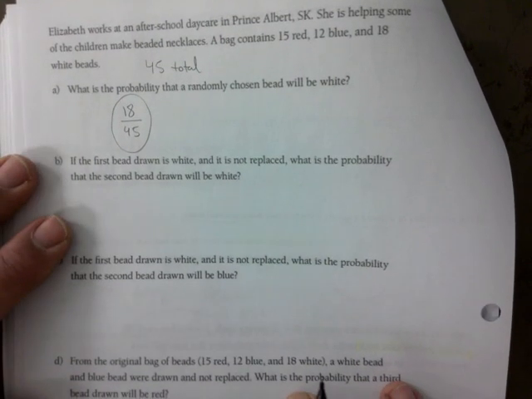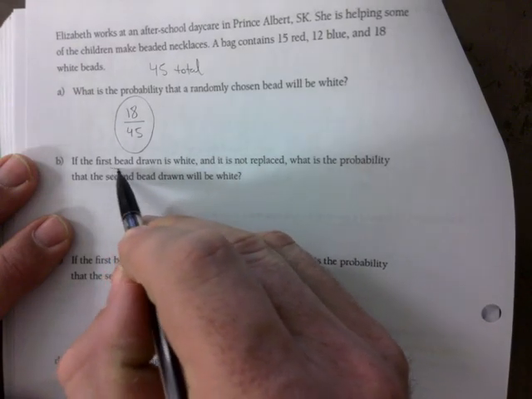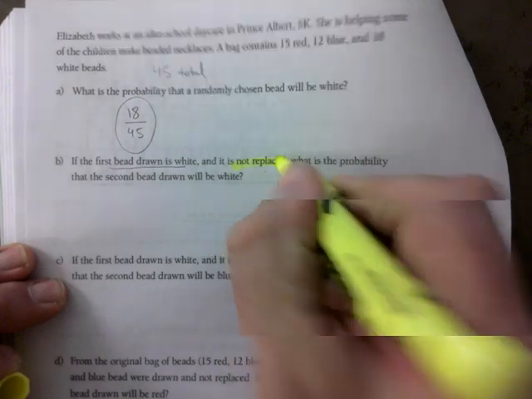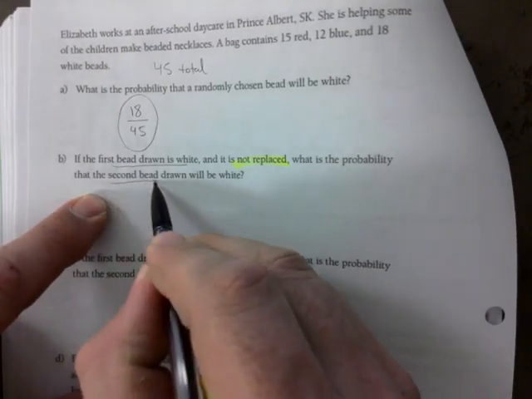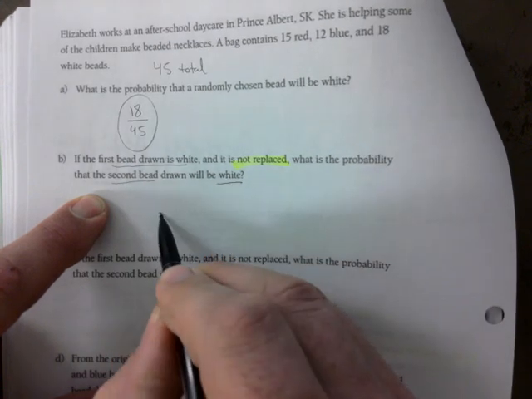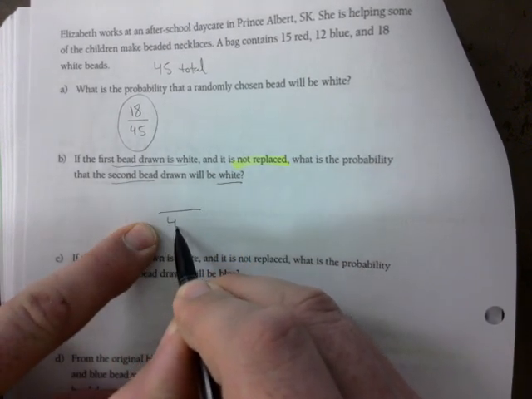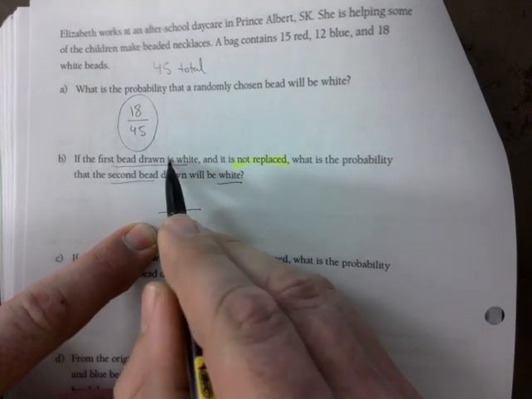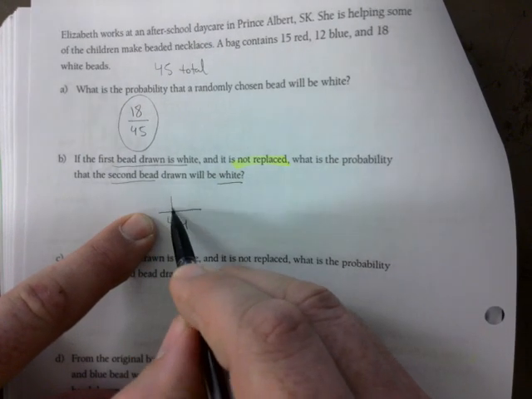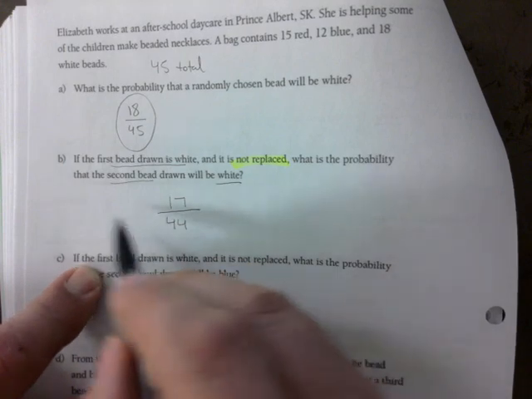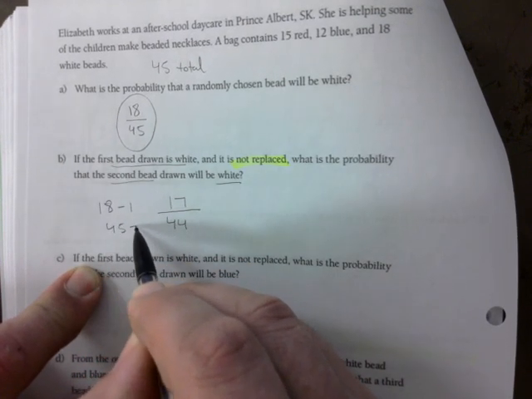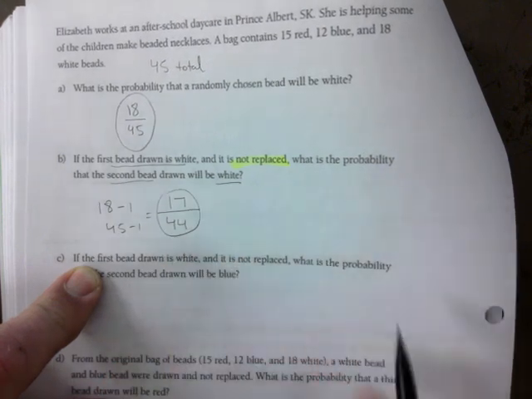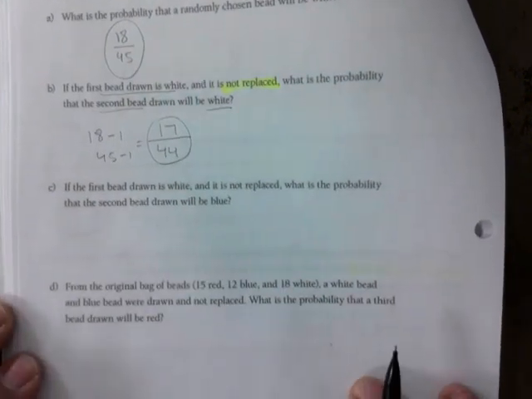If the first bead drawn is white, so there's your first event, and is not replaced, that's key there. What's the probability of the second bead being white? Well, we're down to 44 beads because the first one is not replaced, and you used to have 18, now you're down to 17. So I'm just going to show how I got that, right? 18 minus 1, 45 minus 1. So that's your probability there.